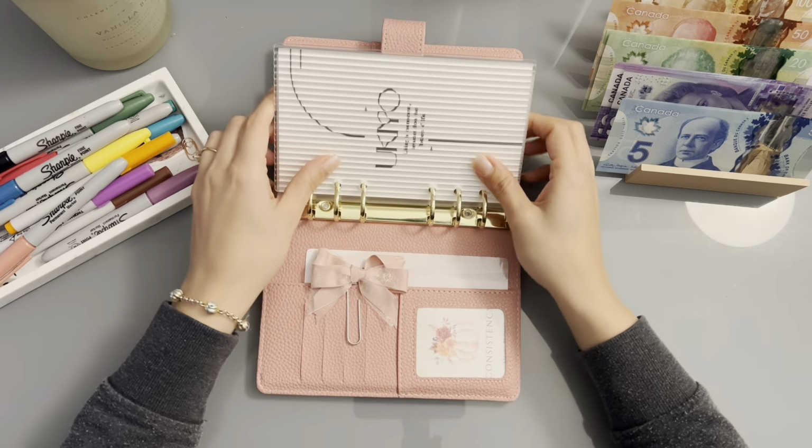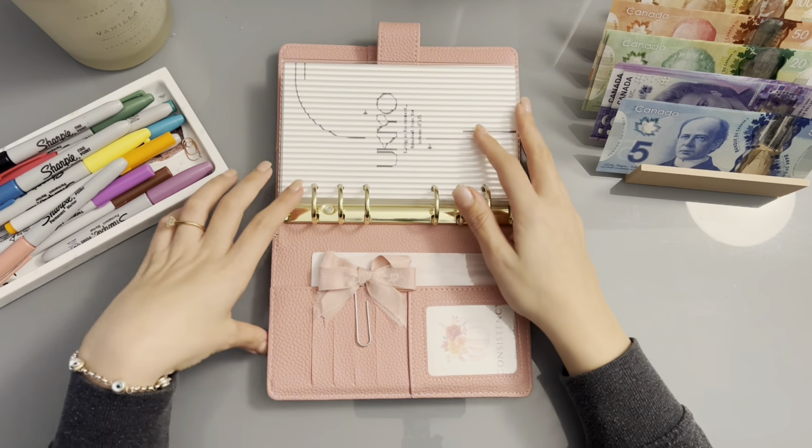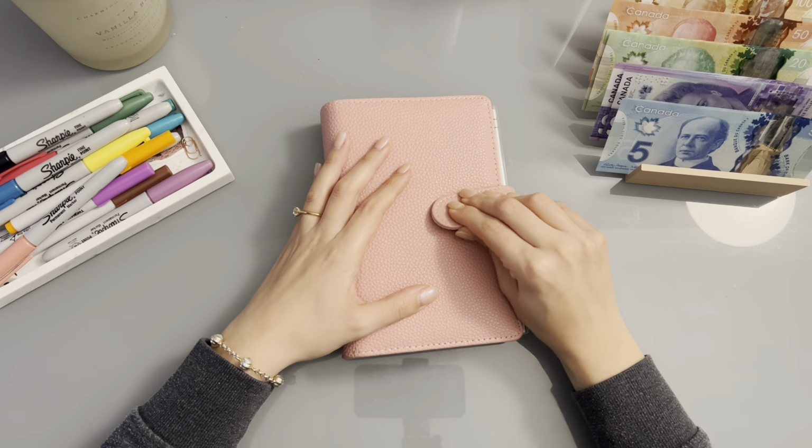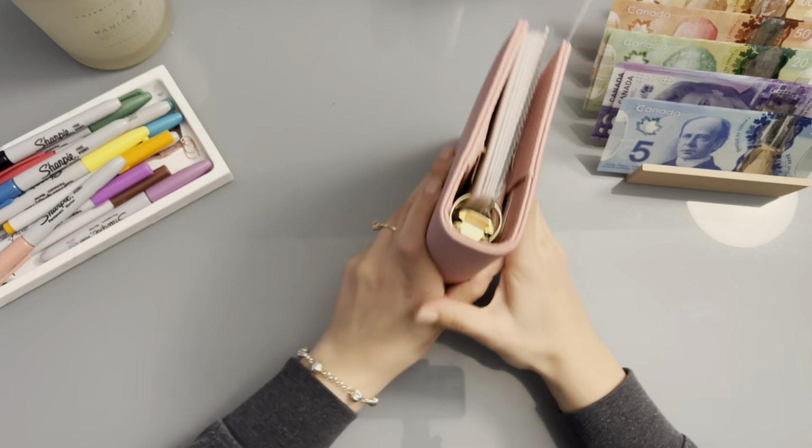And that's it for this binder. By the way, at the end of this video, I'll unstuff some of the envelopes to add into my wedding budget, because as I said, I'm leaving tomorrow and I'm gonna need my funds.